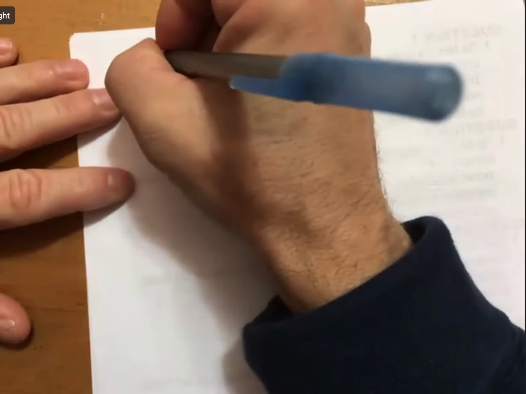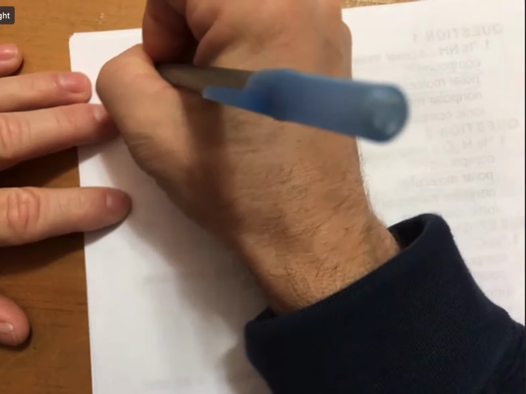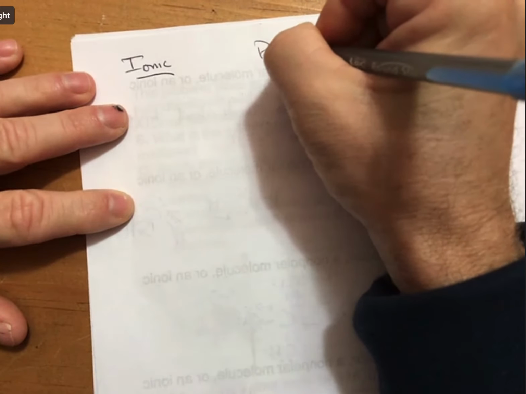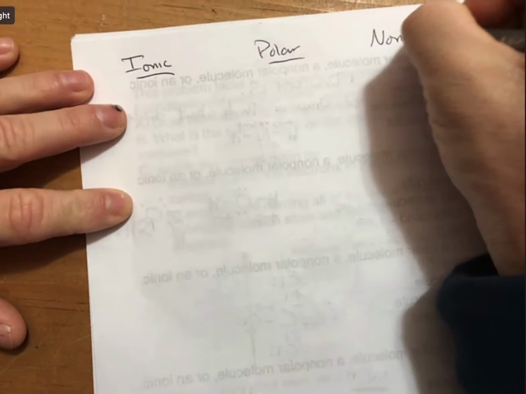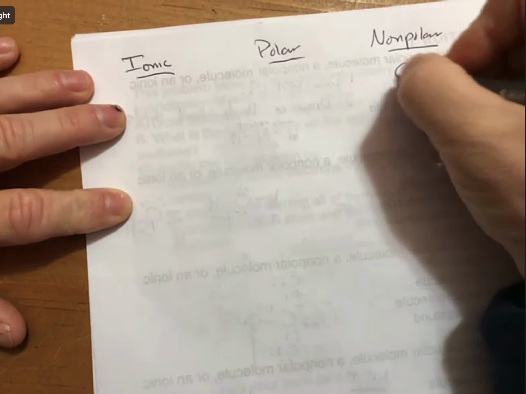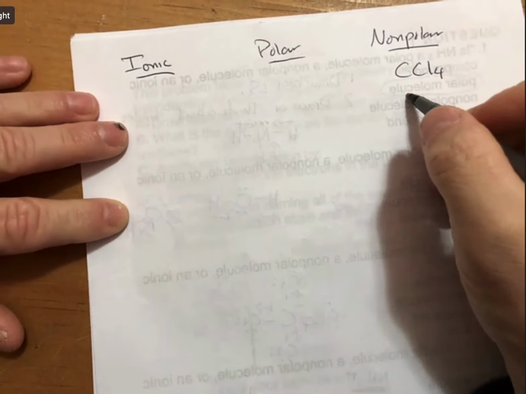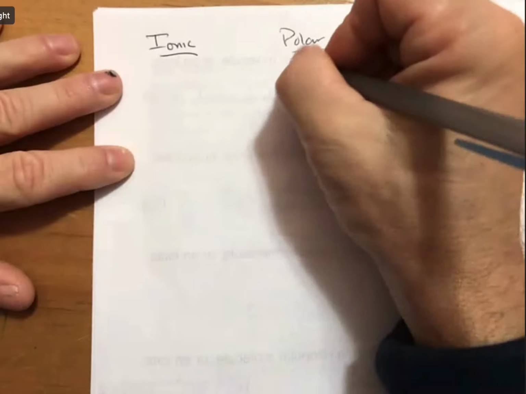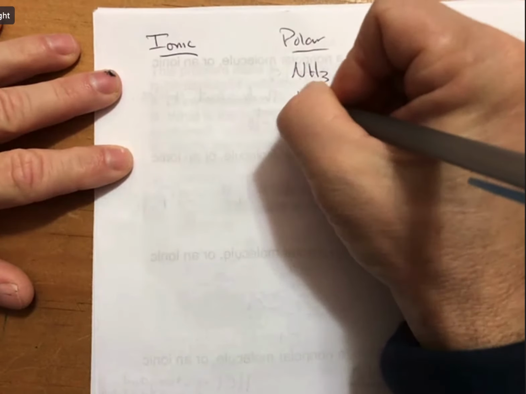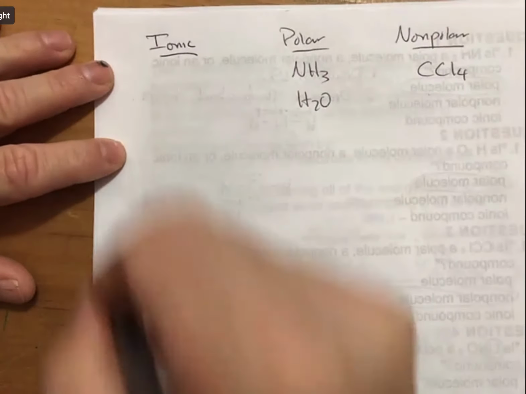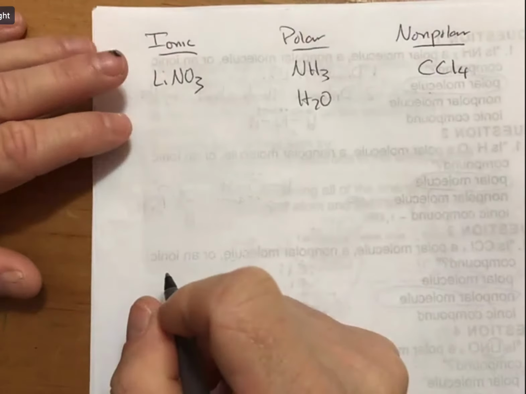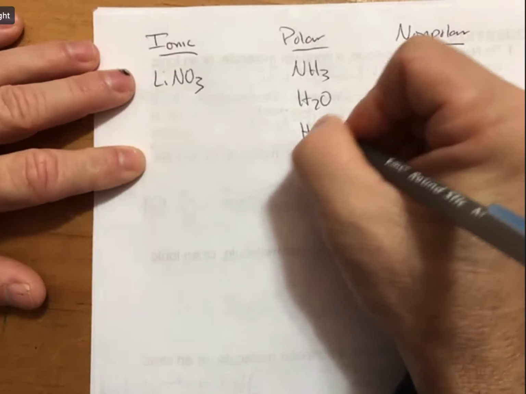We're doing ionic versus polar versus nonpolar. What we've seen is that CCl4, carbon tetrachloride, is nonpolar. We've seen that NH3 and H2O are polar. We've seen that lithium nitrate is ionic. We also saw that HCl was polar.